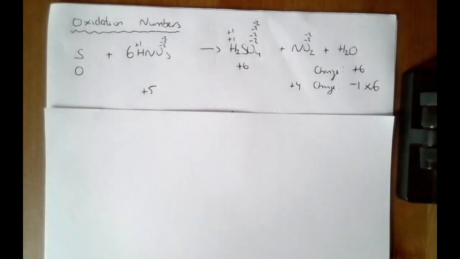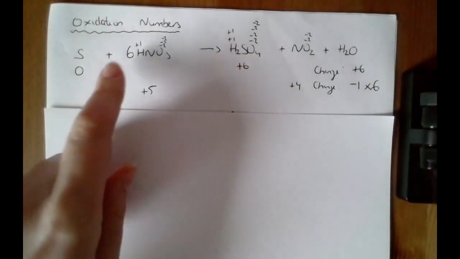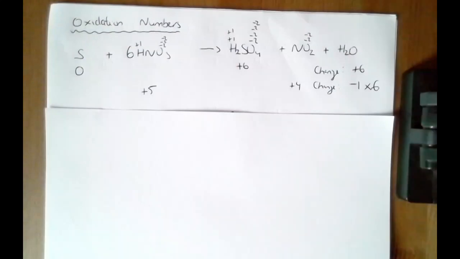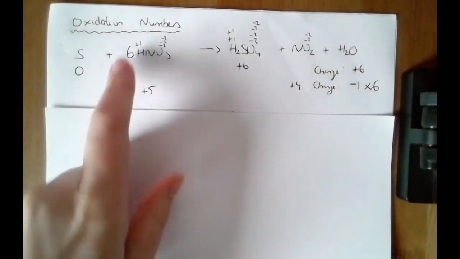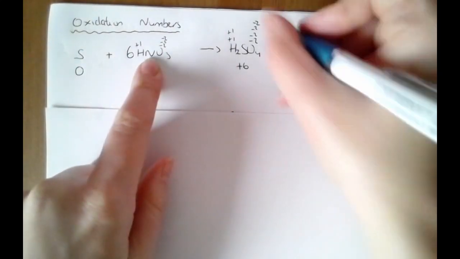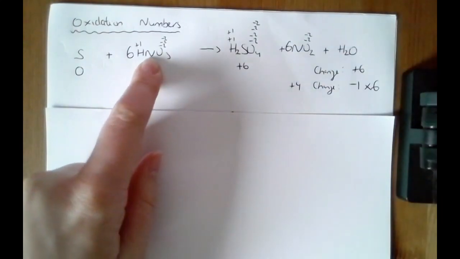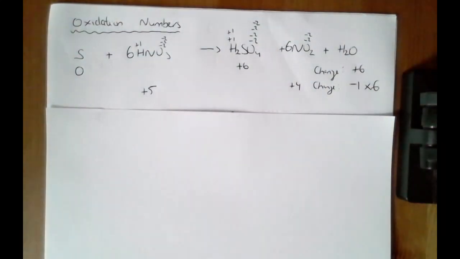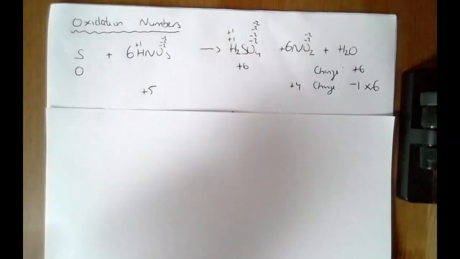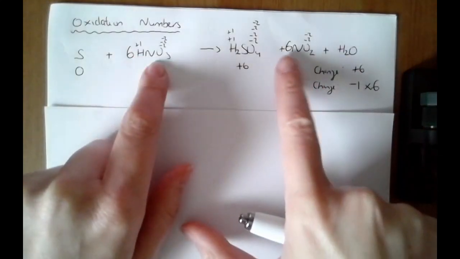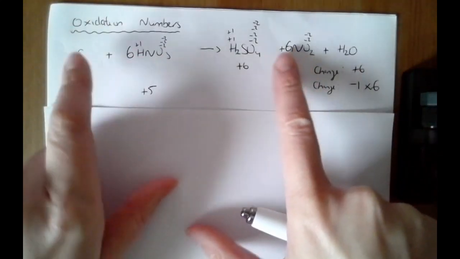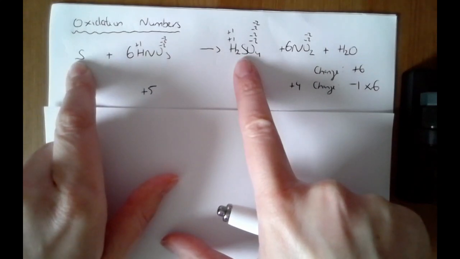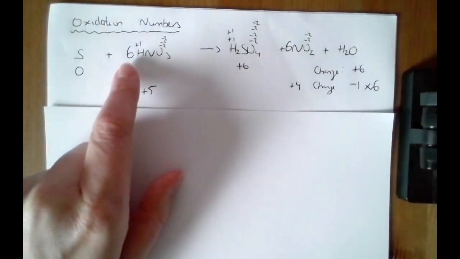Now that's all the information it's giving me, but once I know that I have a big 6 there, everything else becomes easier to balance. So because I've got 6 nitrogens on the left, I know I need 6 nitrogens on the right. I never would have started with 6 if I hadn't been using this method. I've got 6 nitrogens on the left, and I've got 6 now on the right. My sulfurs are already balanced, 1 on each side. If I try and balance my oxygens next, I've got 6 threes.